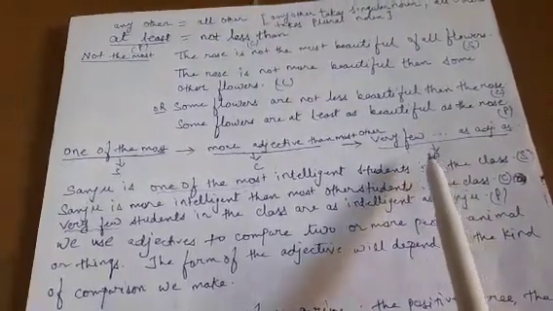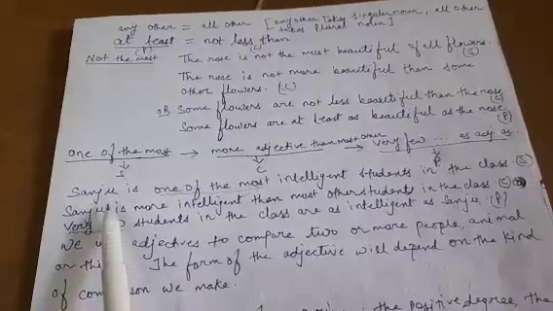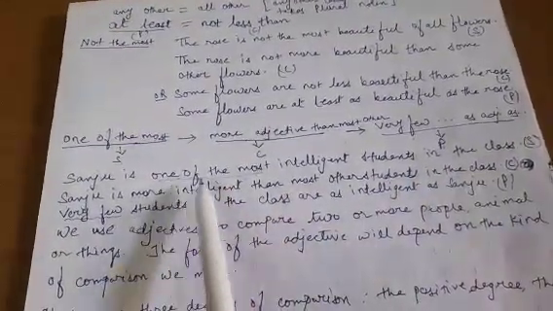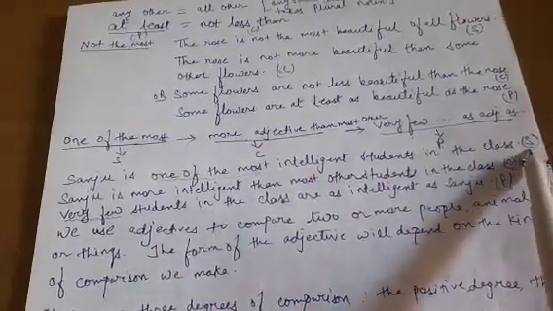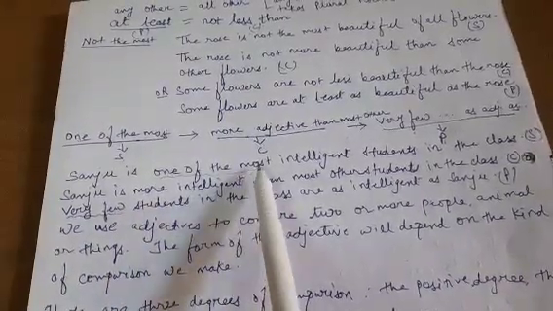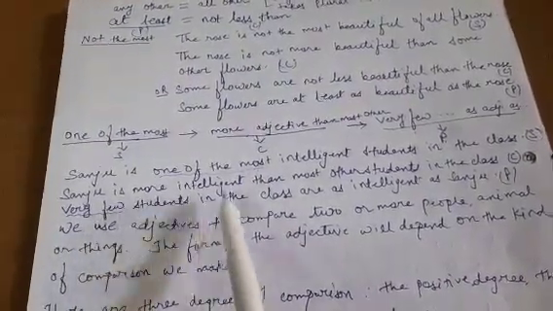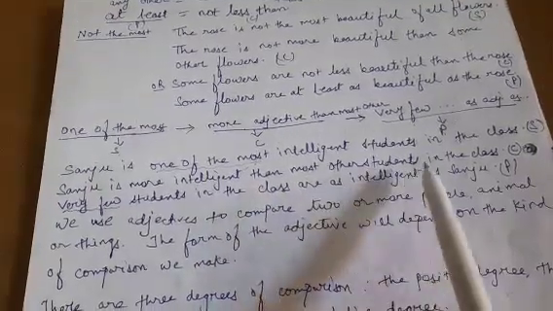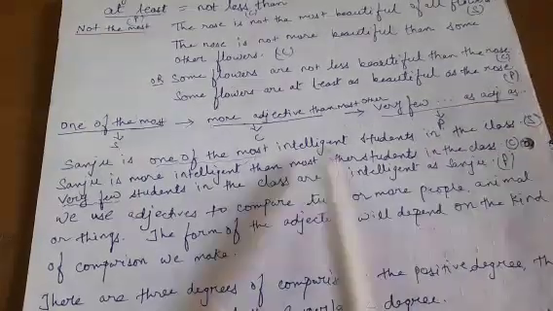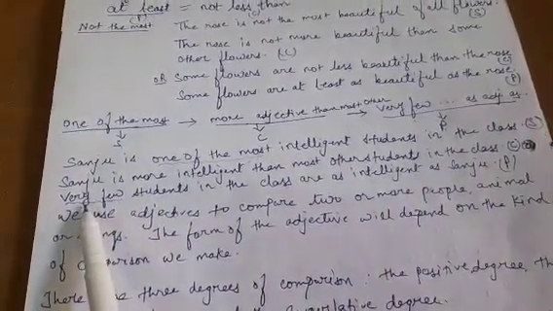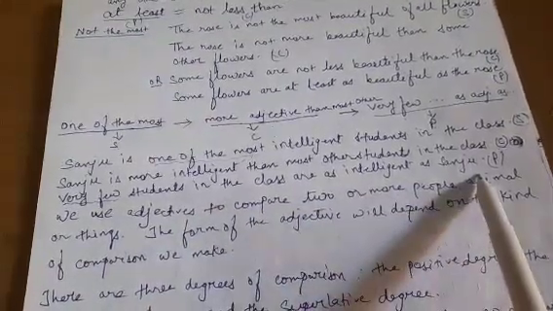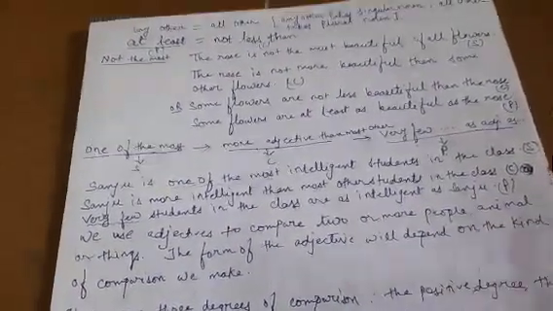Let us understand this with an example. Sanju is one of the most intelligent students in the class. So here we can find one of the most, which is in the superlative degree. Then how will we do it in comparative? Sanju is more intelligent. Most has been converted to more. So Sanju is more intelligent than most other students in the class. This has got converted into comparative. And to convert into positive, we will start the sentence with very few. Very few students in the class are as intelligent as Sanju. So this is positive. I hope I have made it clear.